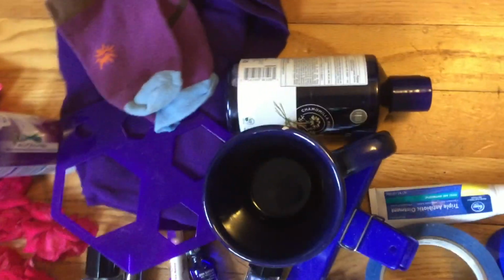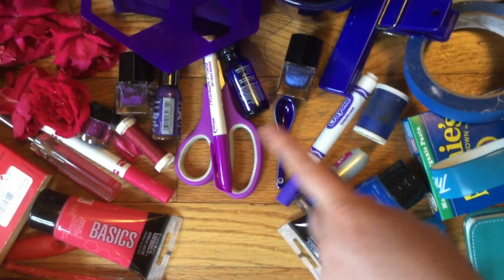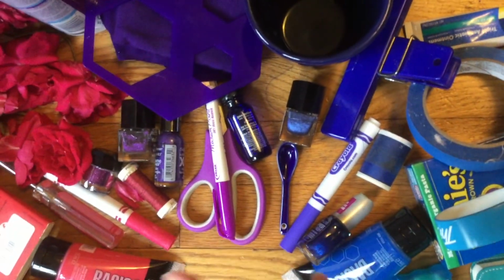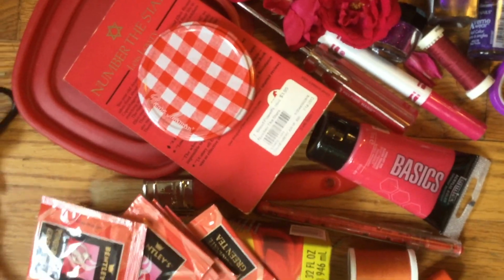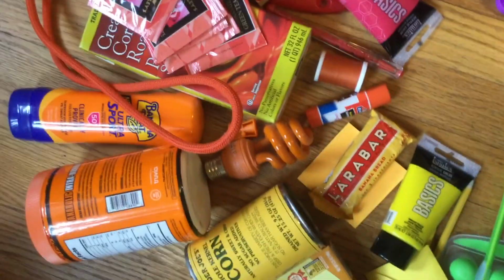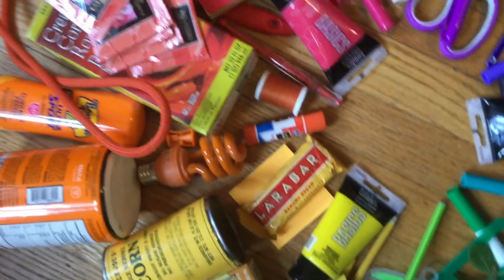I've got some nail polish and other small items from the kitchen, thread, things like that, tools and different things. I have a book, a journal in here, and also a novel, Number the Stars, that's red, sunscreen that's orange, all those kinds of things.